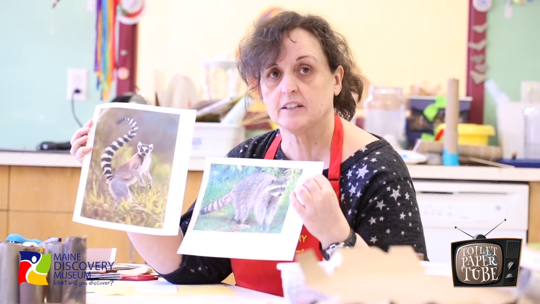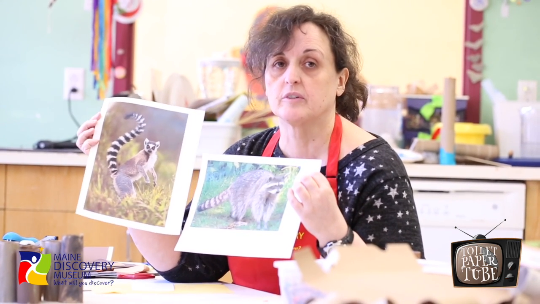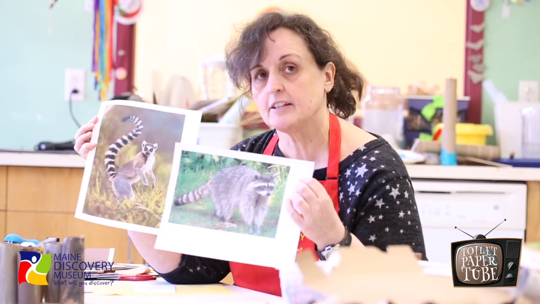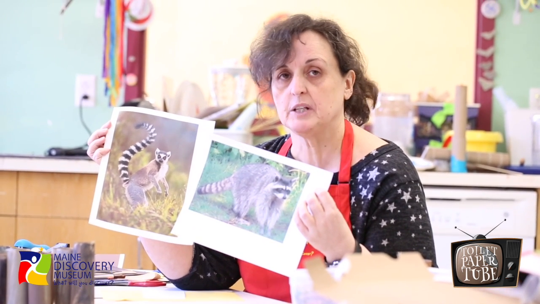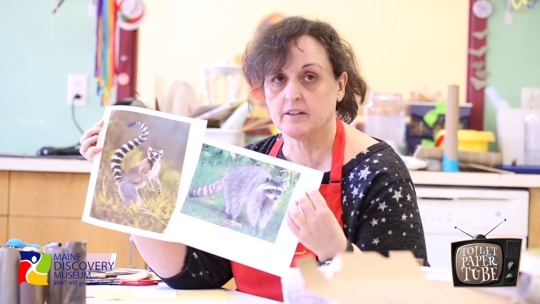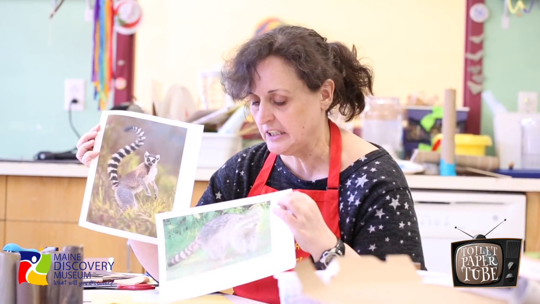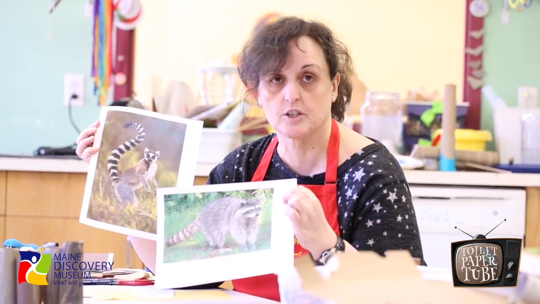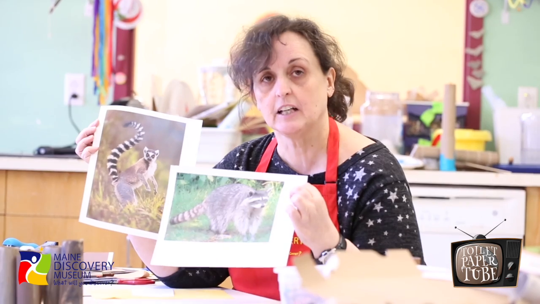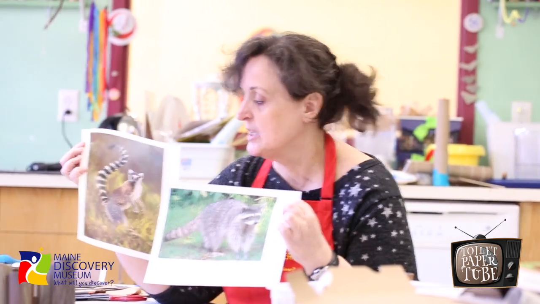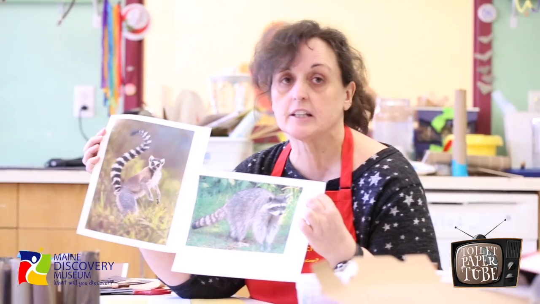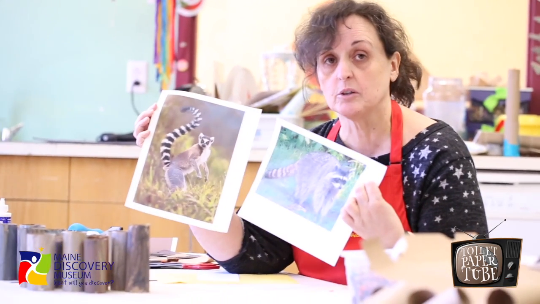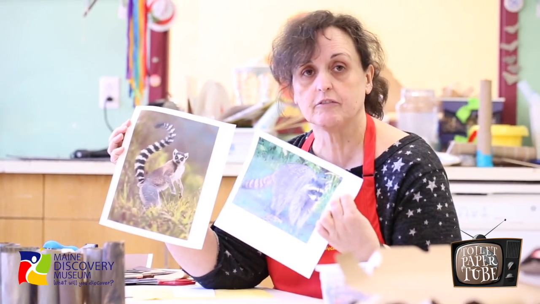This one is a tropical creature that is arboreal. They live in the trees. And this one is a temperate climate creature that lives pretty much everywhere else. North America, Western Europe, in your backyard, under your porch, in the woods. They can climb, they're really, really good climbers, but these guys are specially adapted to climbing because they have this ridiculous looking tail. So I'm going to show you how to make each one out of toilet paper tubes.